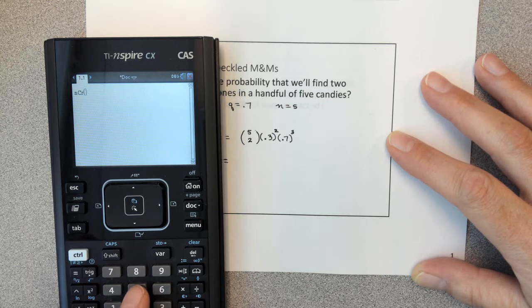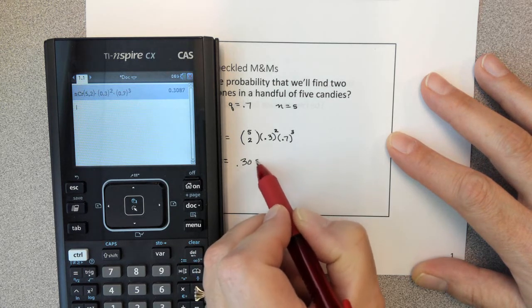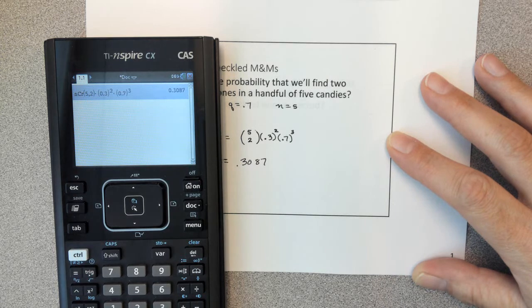We do the combination of 5 objects taken 2 at a time, close our parentheses, times 0.3 squared, 2 successes, times 0.7 to the third, 3 failures, and that's equal to 0.3087, so almost a 31% chance of that happening.